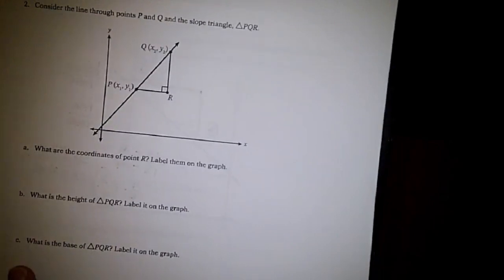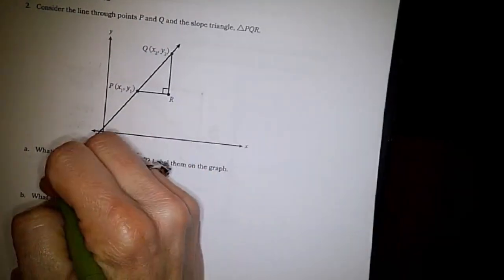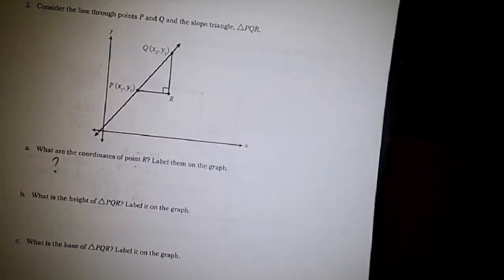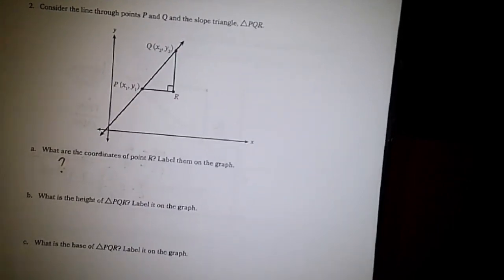So what are the coordinates of point R? Anybody? Do we know? So we have no idea. That's what we're solving for. Yes? You good? Okay. So we do not know what they are.